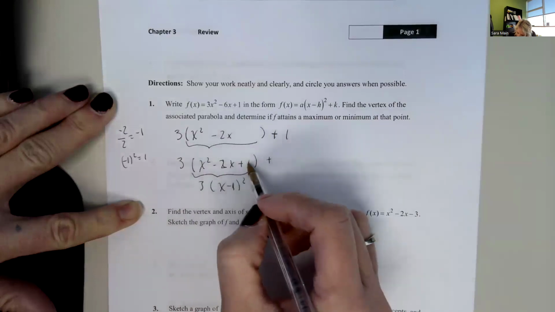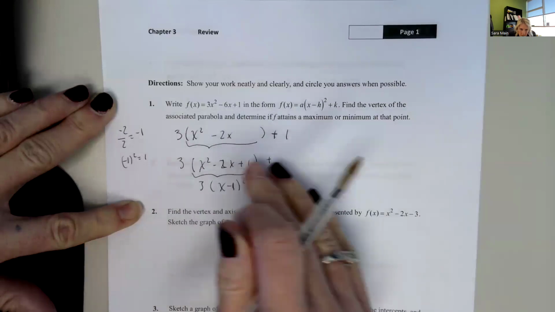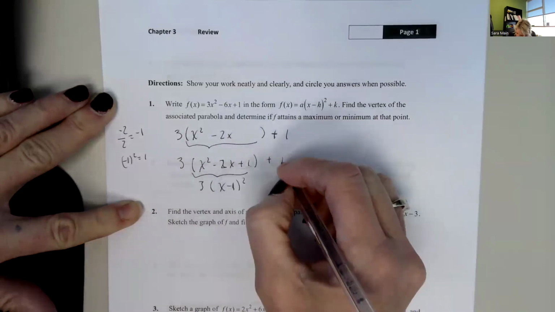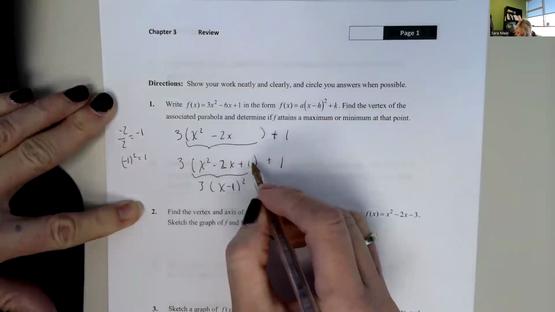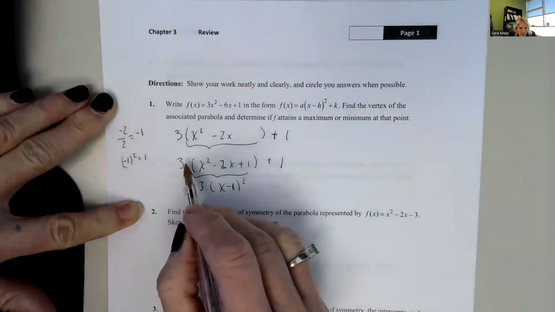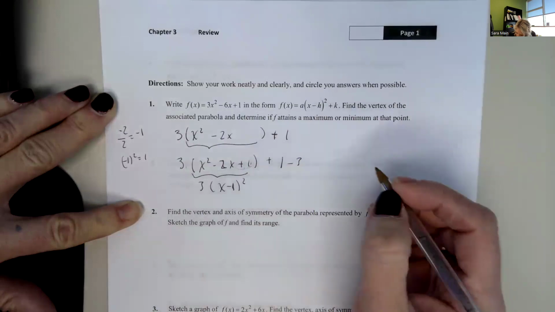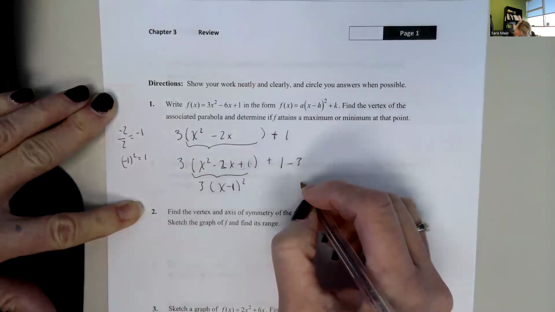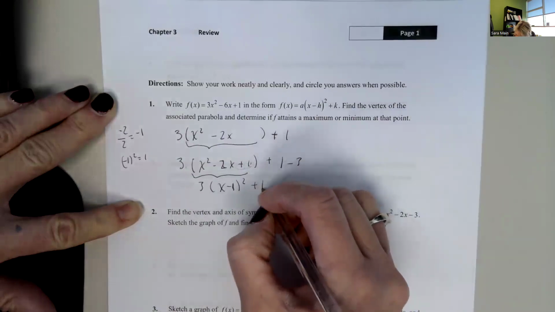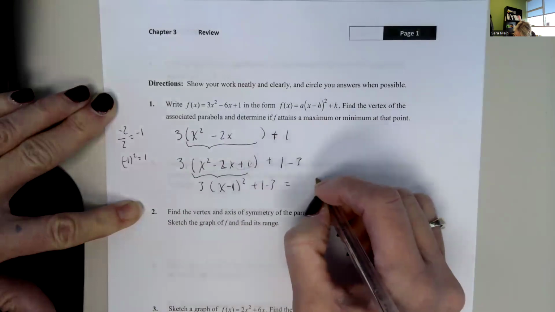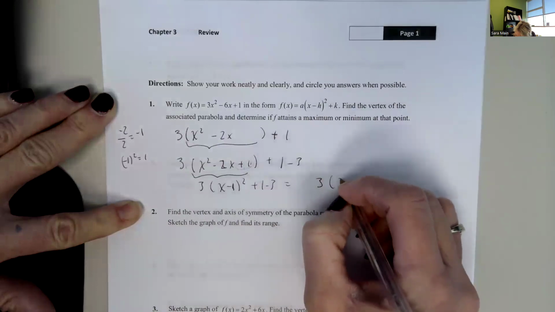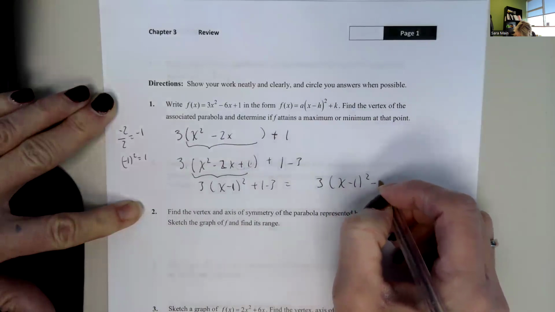Now, when I added this 1, I have to make sure I offset. To offset that, I have to subtract that value, but it's actually 3 times 1, so I have to subtract 3 for that. So I have plus 1 minus 3. This simplifies into 3 times x minus 1 squared minus 2.